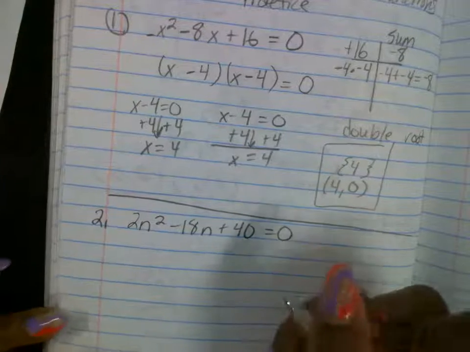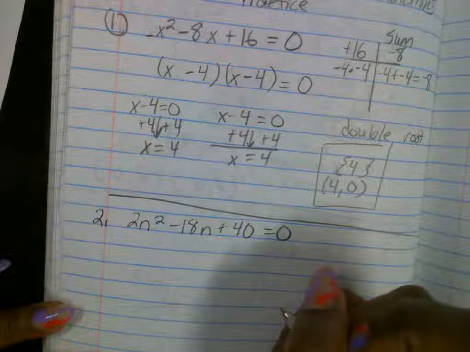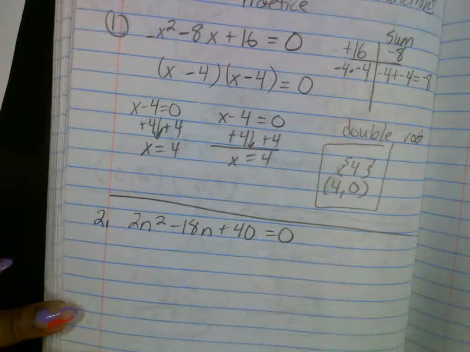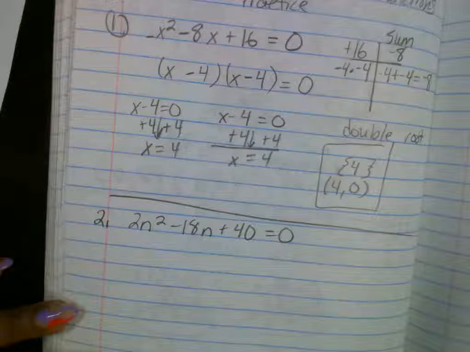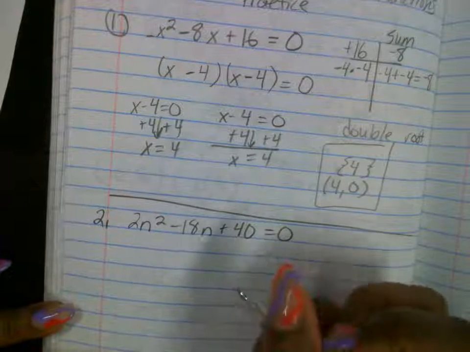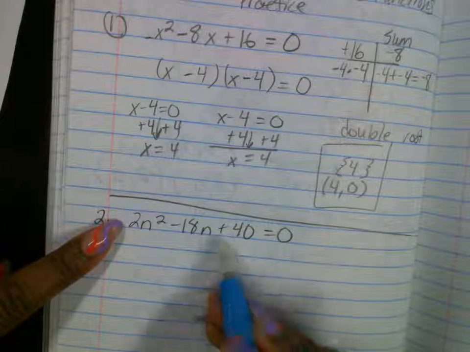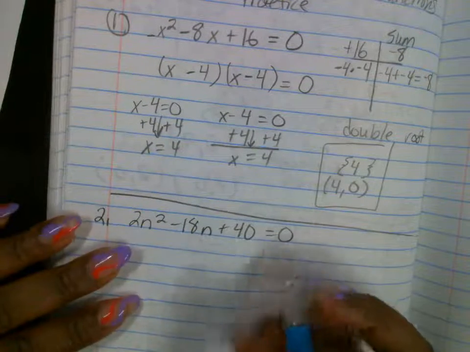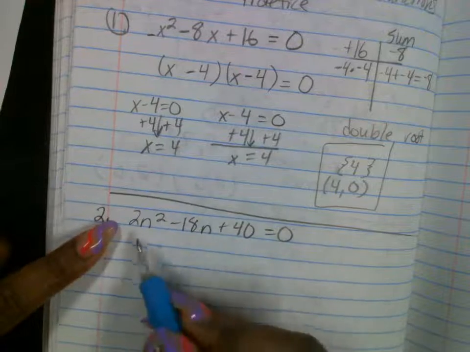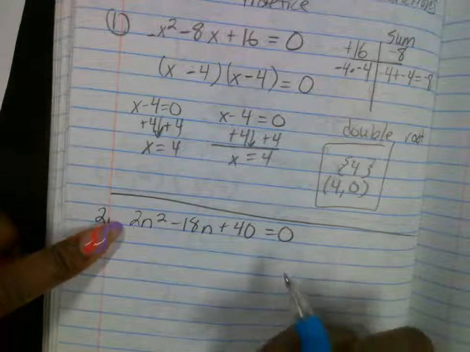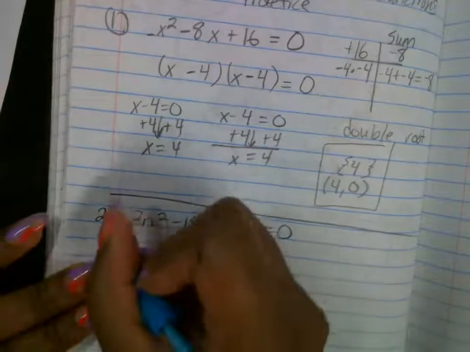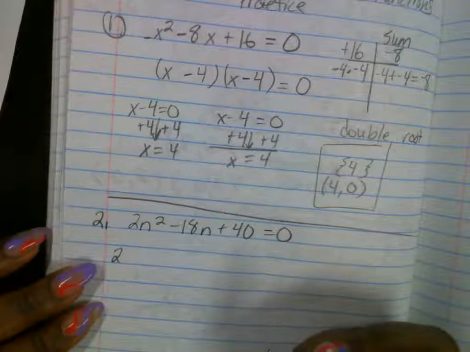All right, so let's factor this and see. First we look for GCF. Is there a greatest common factor for all three terms? 2. Yes. So let's take out a 2.